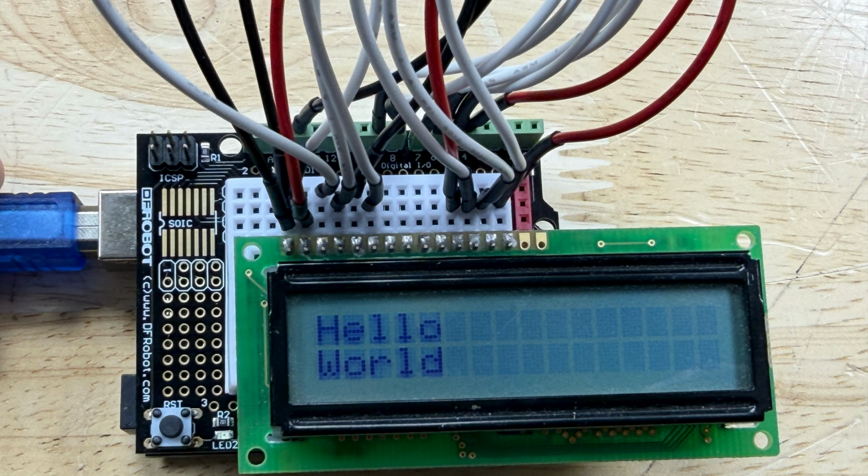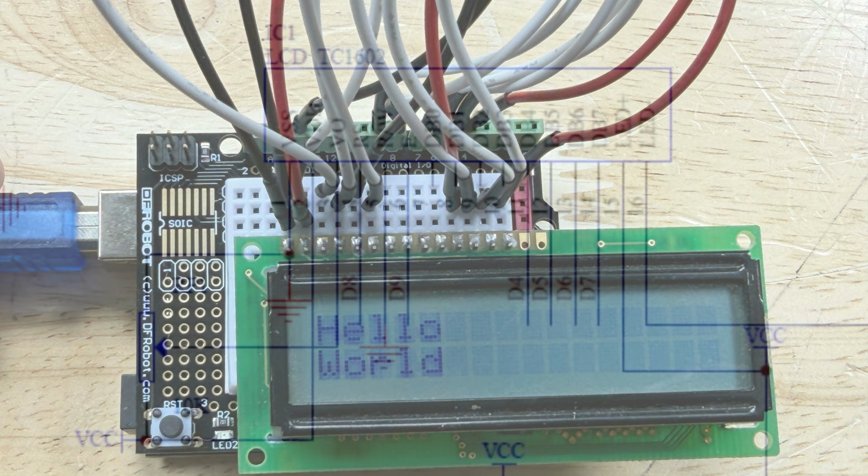So let me show you how you can do a hello world. And what I did is I took an LCD, just a plain one, and wired it through a demo shield that I plugged into an Arduino. So this took about 14 wires to do this.